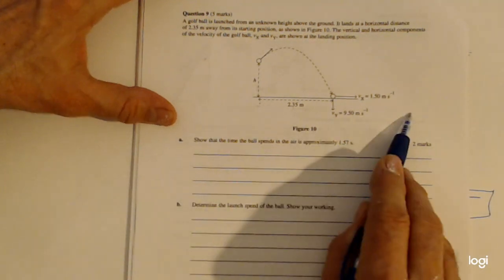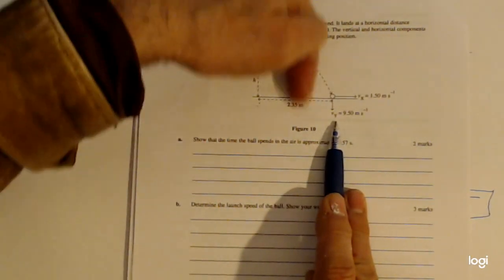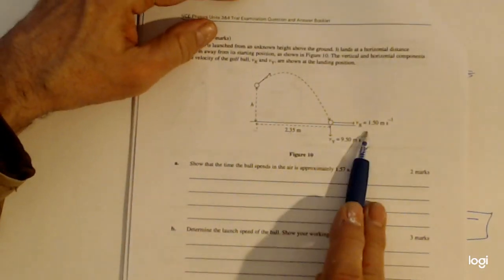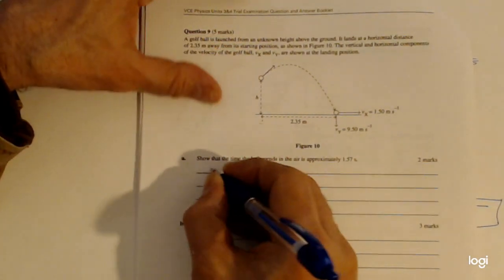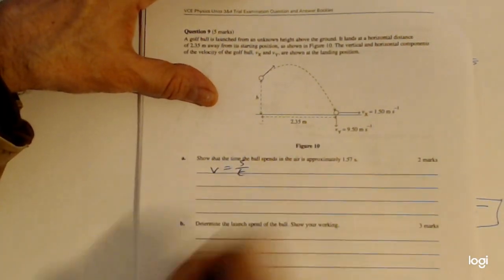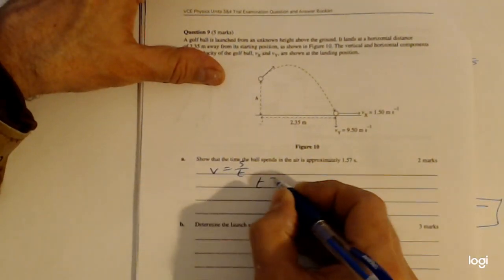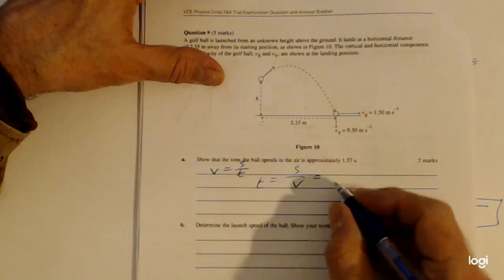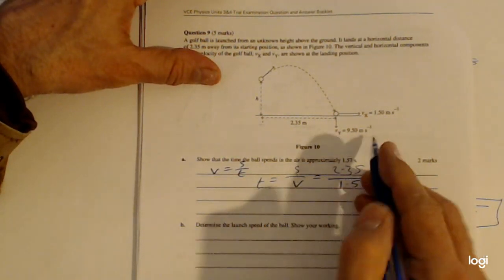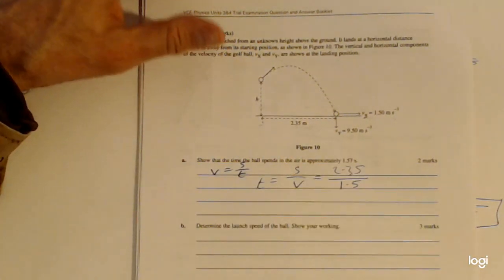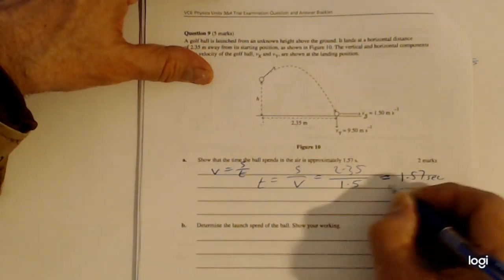Horizontal figures go together, vertical figures go together. We've only got one vertical figure apart from the acceleration, which is 9.8, right? But we've got two horizontal figures. We've got the distance and we've got the velocity, right? Velocity equals displacement over time. We're trying to find the time, right? So time is displacement over velocity, which is 2.35 meters at a speed of 1.5 meters per second horizontally. That doesn't factor into it. That comes to 1.57 seconds.